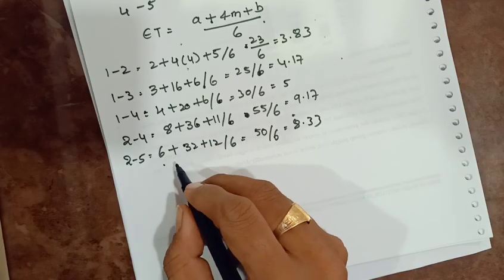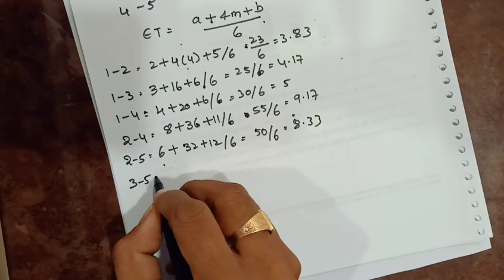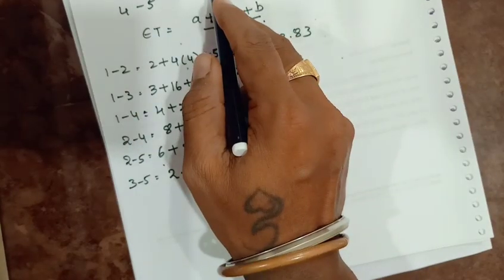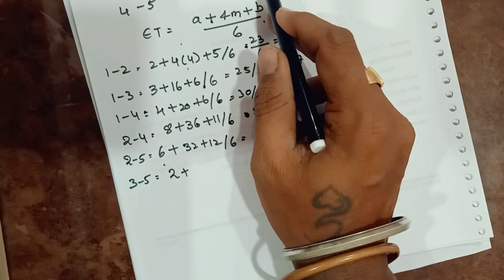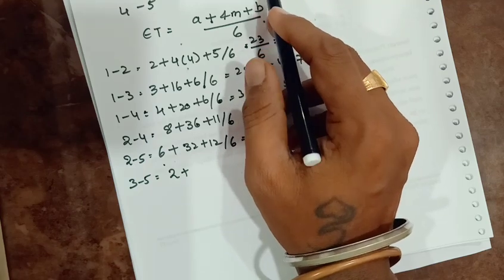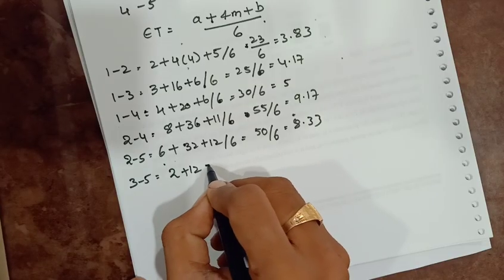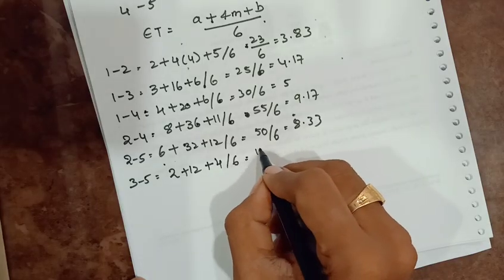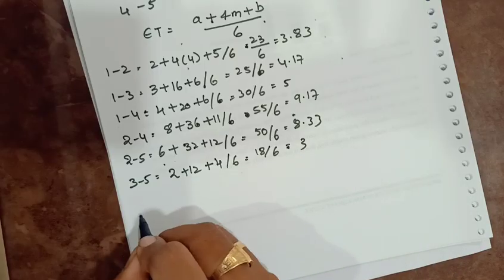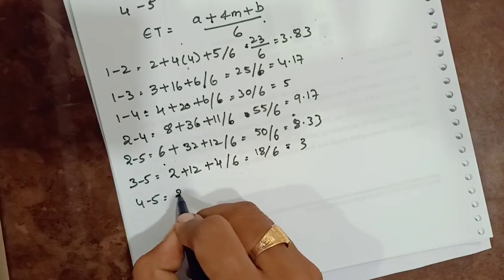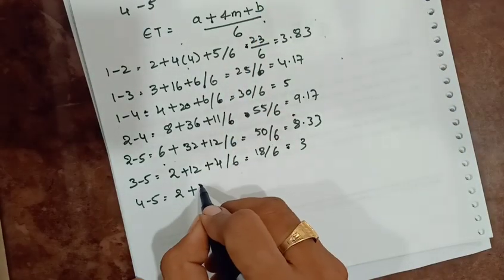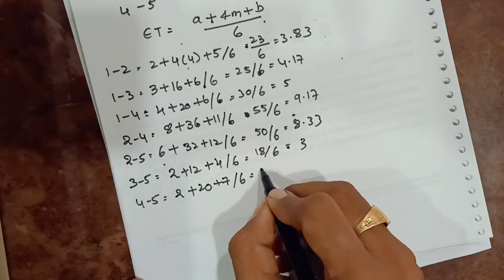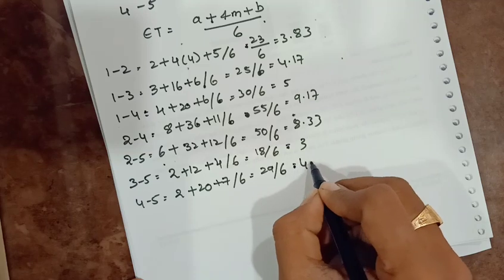For 3 to 5: 2 plus 3 into 4 is 12, so 2 plus 12 plus 4 divided by 6, that is 18 by 6, which equals 3. For 4 to 5: 2 plus 5 into 4 is 20, plus 7, divided by 6, that is 29 by 6, which equals 4.83.